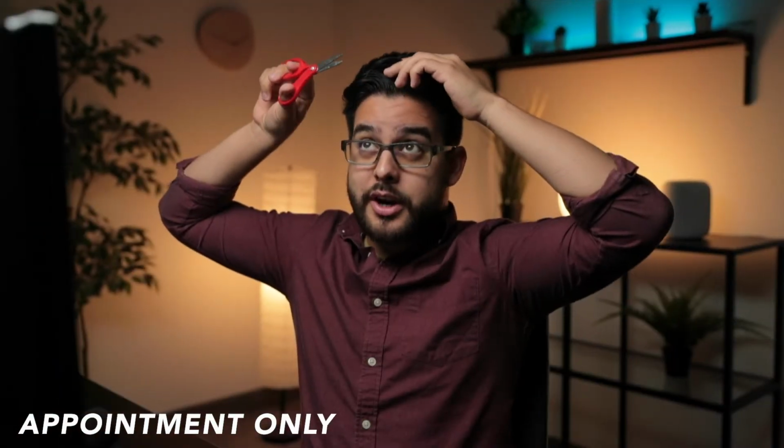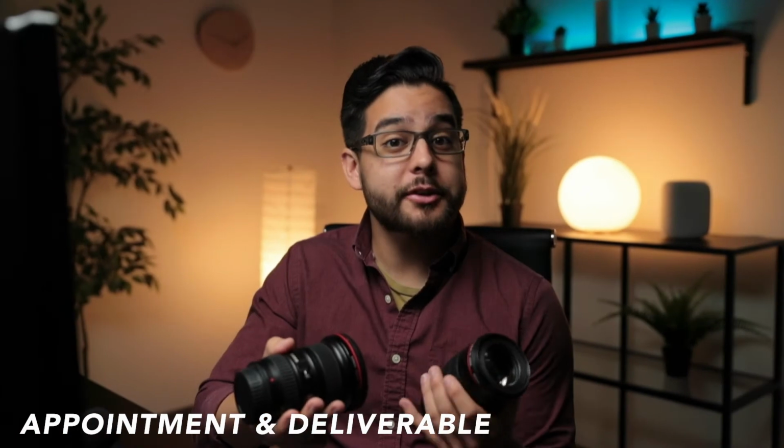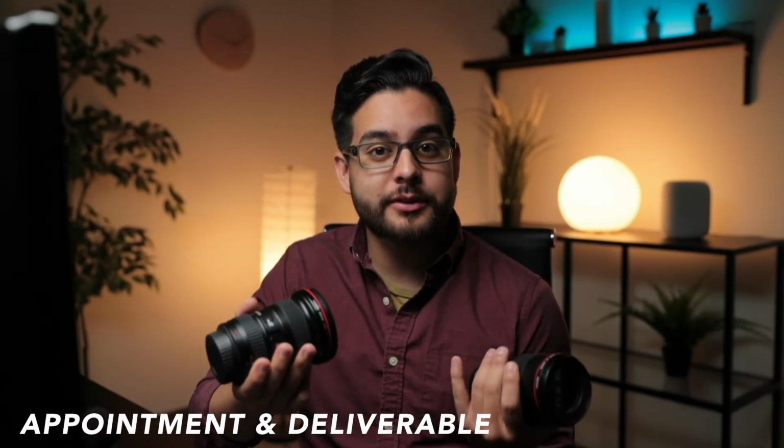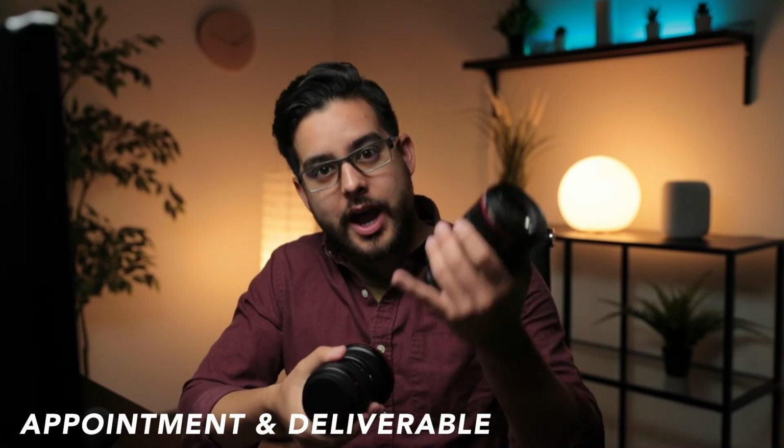For example, if you are a hairstylist, you would choose one with an appointment. If you are a graphic designer creating a logo, you would choose one with a deliverable. And if your service has both, you would be someone like a photographer who has to book an appointment for the actual photo shoot and then have the deliverable afterward.